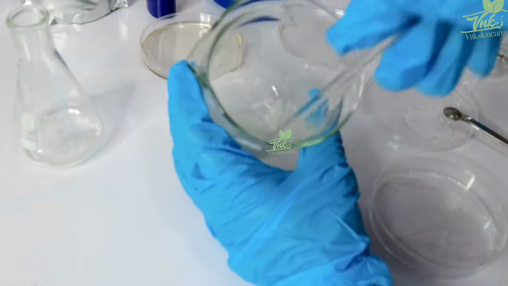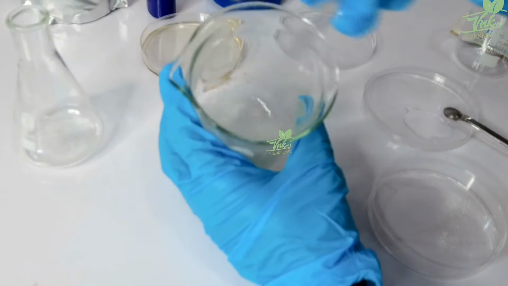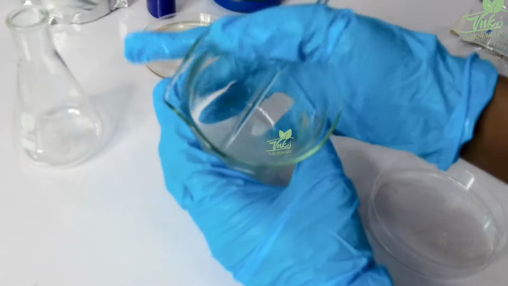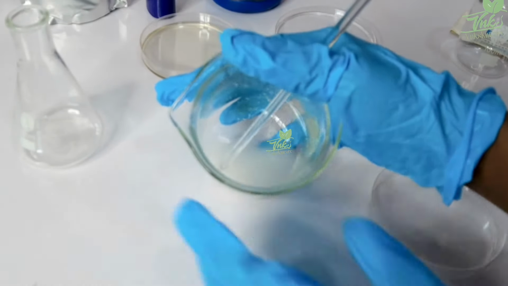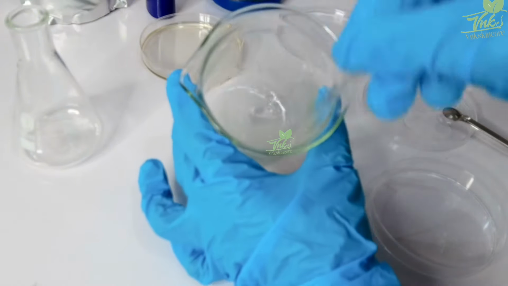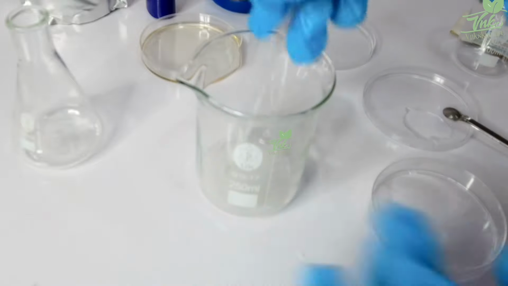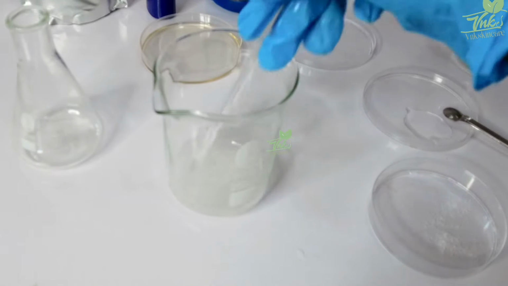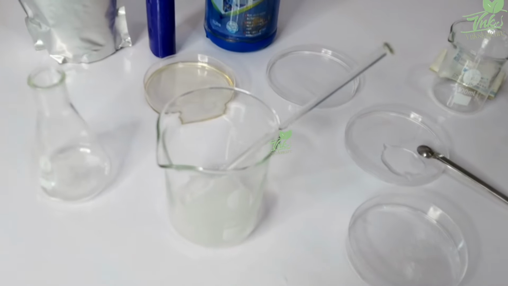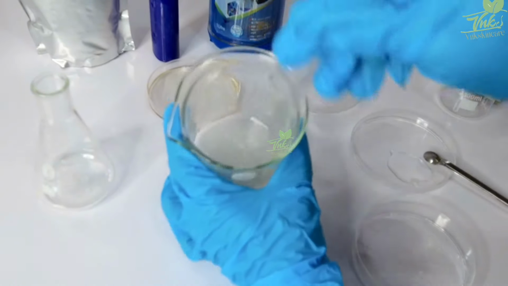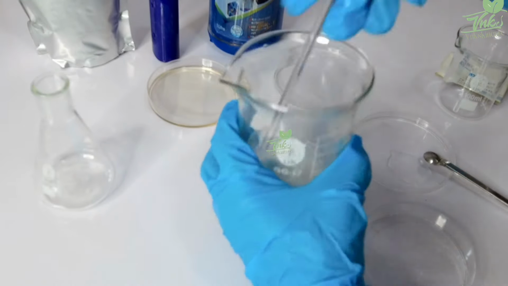Properly, you can see it started dissolving, but it won't dissolve totally. I don't know if you can see that. Let me zoom it in. Hope you can see. Okay. You can see the way it dissolves.